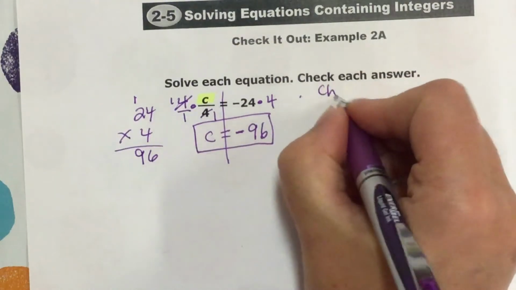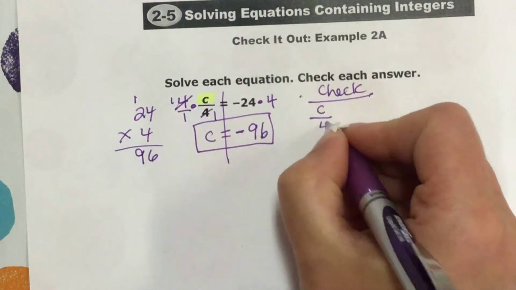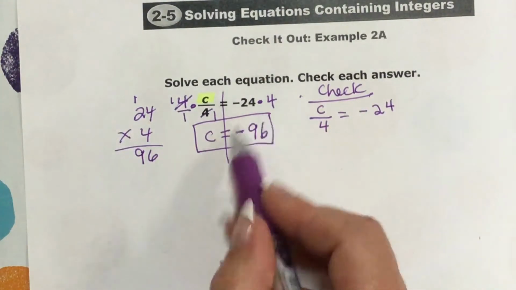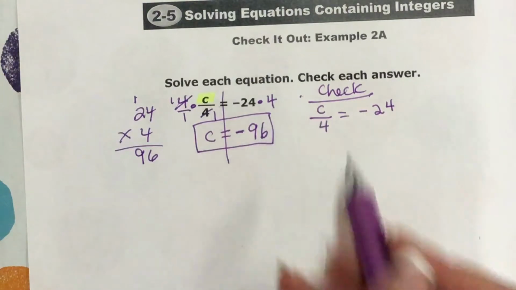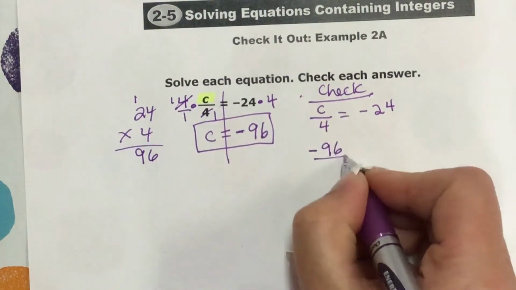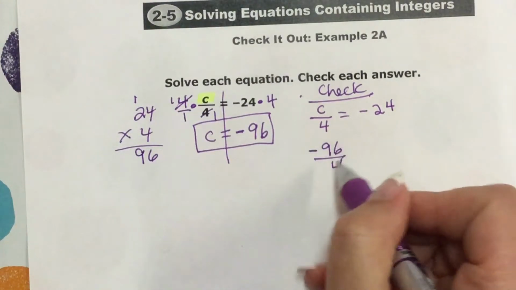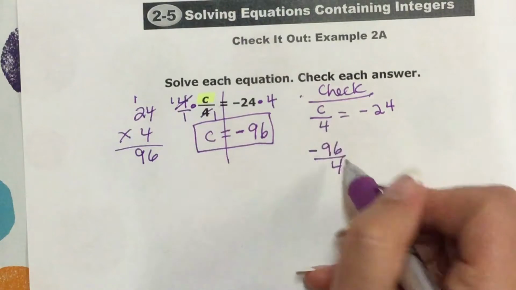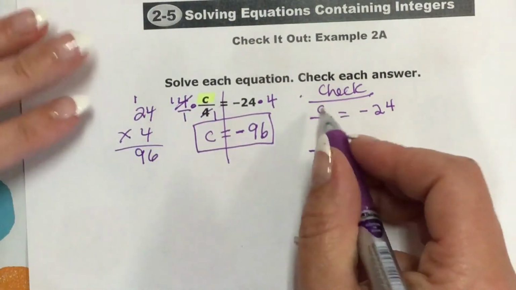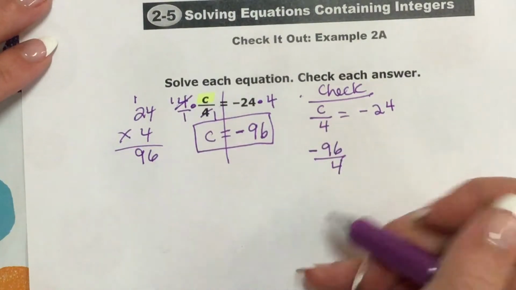So let's go ahead and check it. We're going to rewrite the original equation. C divided by 4 equals negative 24. And then we're going to substitute negative 96 in for C. So negative 96 divided by 4. I didn't put it in parentheses because C is the only thing written there on top, so it's okay as just the negative 96. If there was multiple things, like if it was 2C or something, then I would put it in parentheses, but it's okay like that.